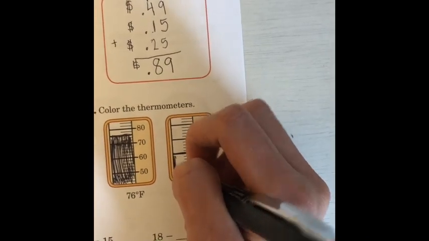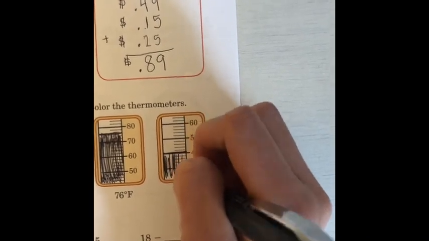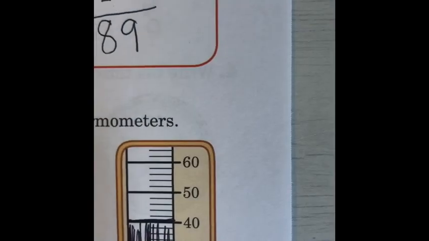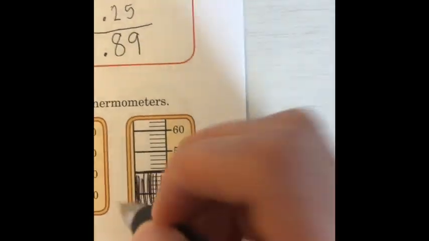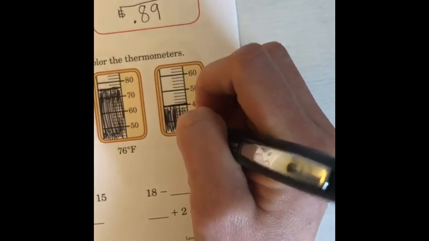So it needs to be a little bit above the 40, but not quite to the 42. Do you see that? How it goes a little bit above the 40, but not quite to the 42. And then color it in.